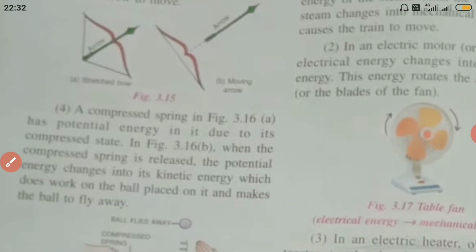Okay, then going to the next example, a compressed spring. Like we have discussed in example number 2, a compressed spring in figure number 3.16a has potential energy in it due to its compressed state. Now when you release the force on it, it has the capability to come back, or if you keep a ball on top of it, it will throw the ball away. So here also you can see that potential energy is getting converted into kinetic energy. So these were the examples of conversion of potential energy into kinetic energy. In the next video we shall discuss the conversion of one form of energy into another.